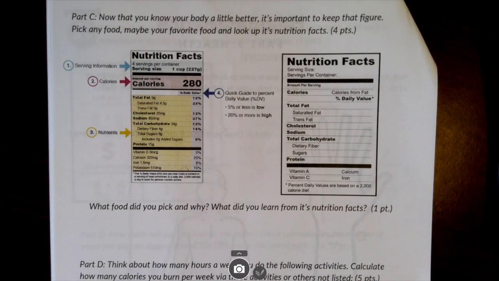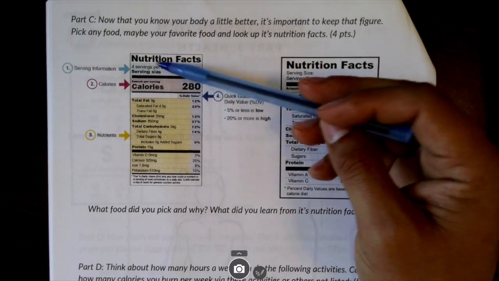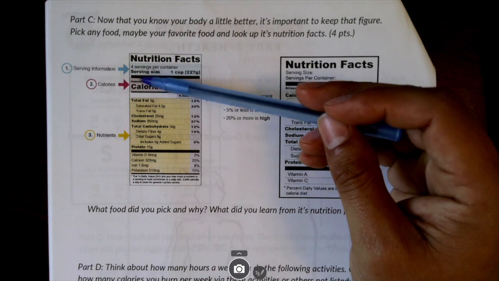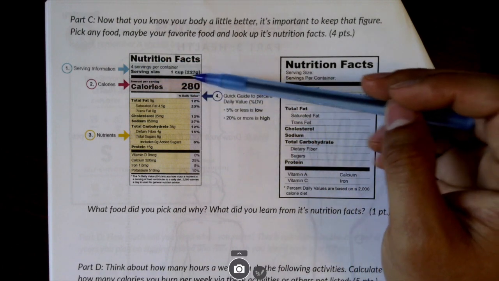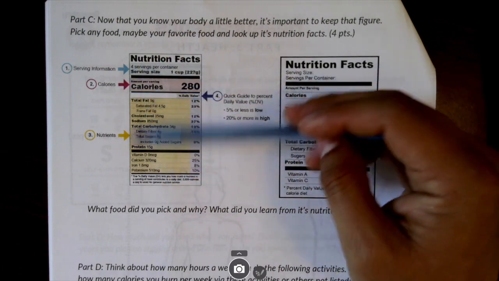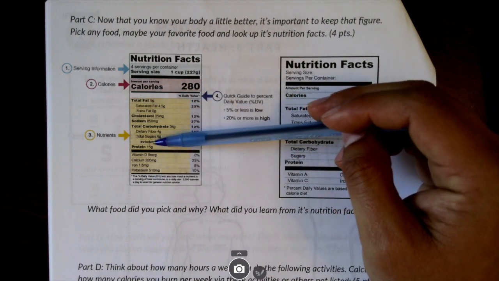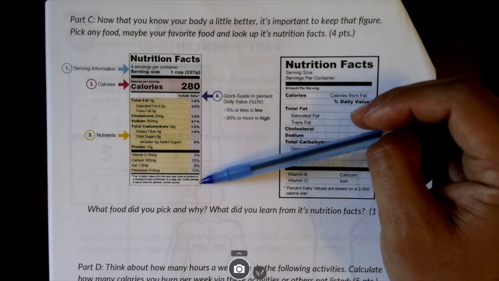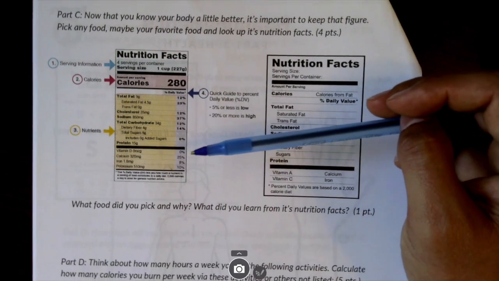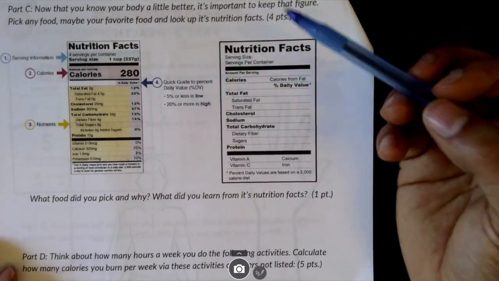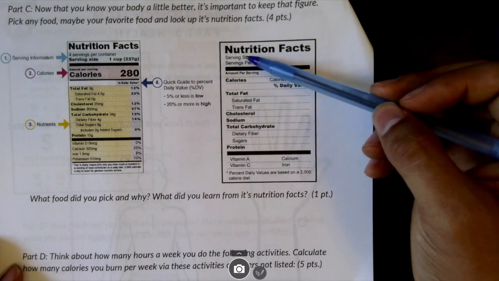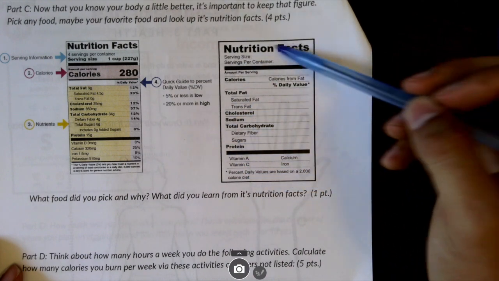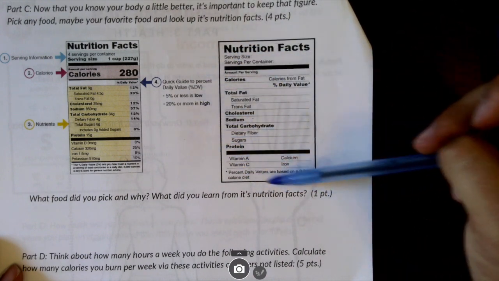So basically, you are going to take a look at a nutrition facts label. At the top, it talks about servings, calories, and the nutrients, and then it goes by percentages. Now this is perfect because in the next math class we go over percents. But what I need you to do is find any food and Google nutrition facts label. All you got to do is copy all this stuff, okay? Google will give it to you.